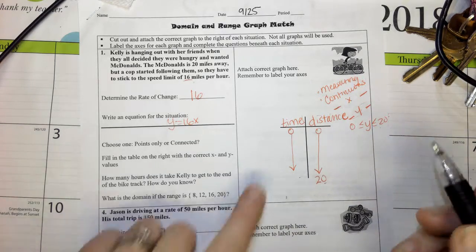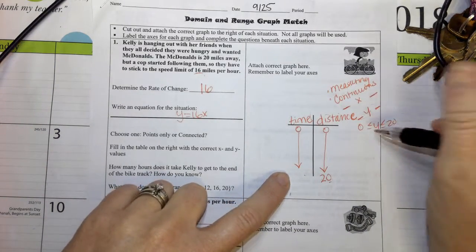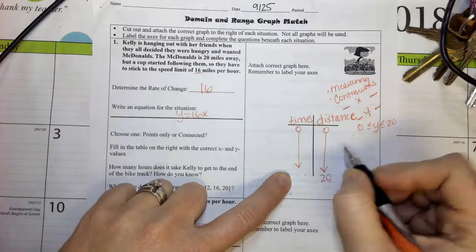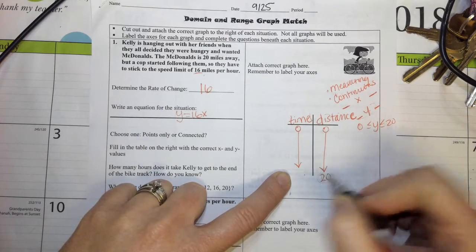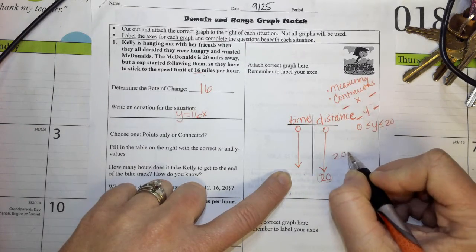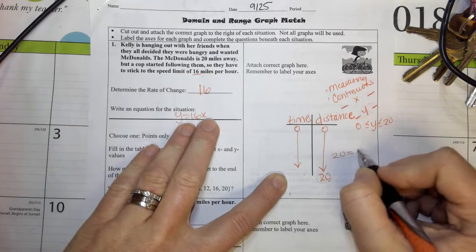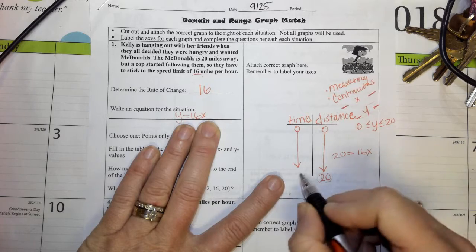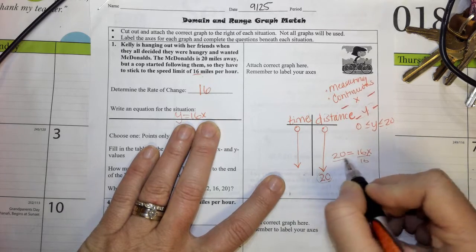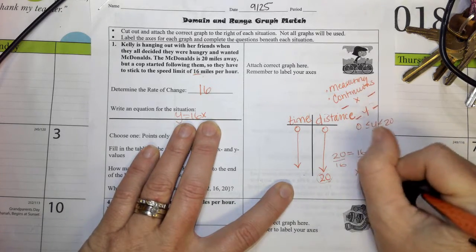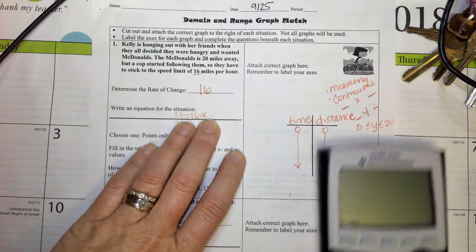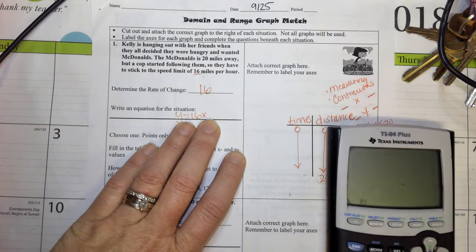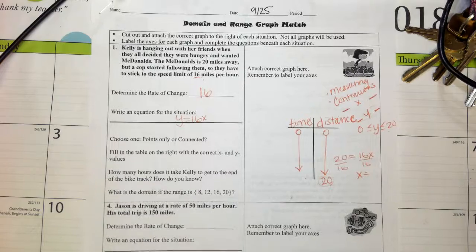Okay, so then for our time, we have to figure out what that's going to be. Since 20 is the furthest I'm going to go for my y, I'm going to say 20 equals, and I'm going to plug that into my equation here, 16x. So now, in order to figure out what this x is, I'm just going to divide everything by 16, and then I get that x equals, oh, I need a calculator to work.